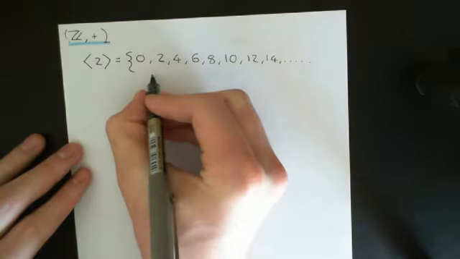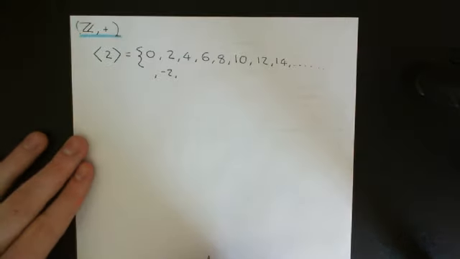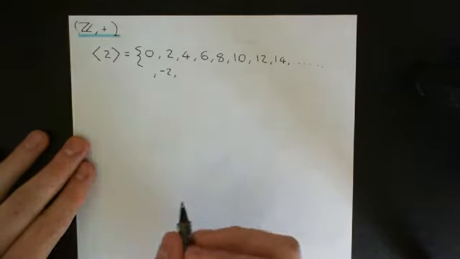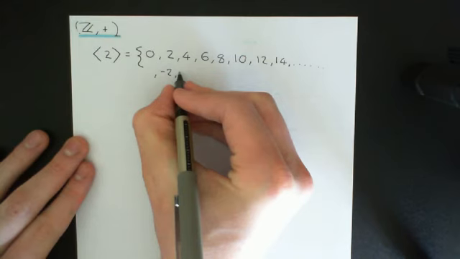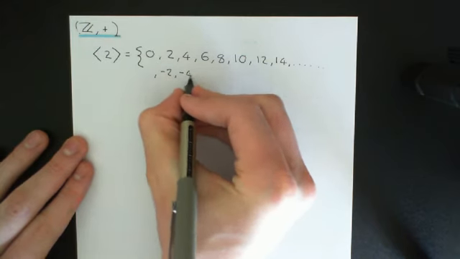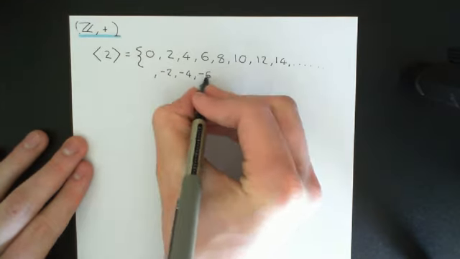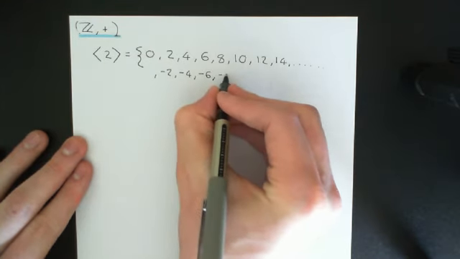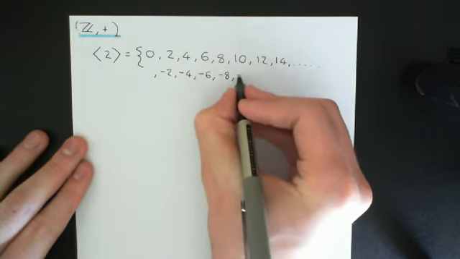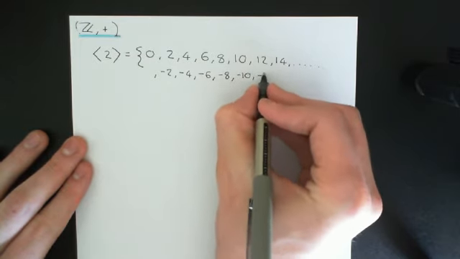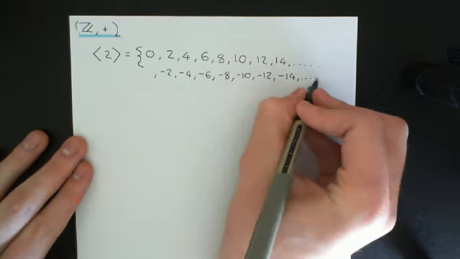So we'll then put in negative 2, which is x inverse. And then we're going to put in all powers of negative 2, so we want negative 2 plus negative 2, that will be negative 4. We want negative 2 plus negative 2 plus negative 2, that will be negative 6. We want negative 2 plus negative 2 plus negative 2 plus negative 2, that will be negative 8, and you'll go on. So you'll get negative 10, negative 12, negative 14, and it will go on as well.